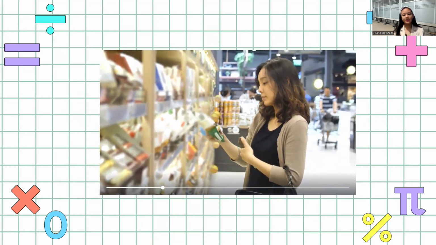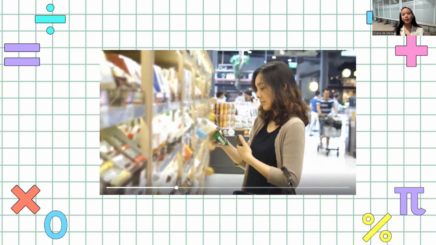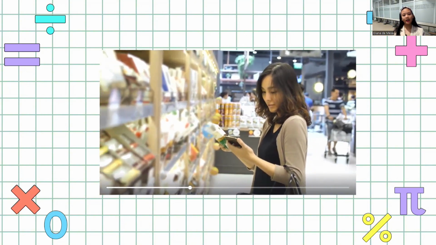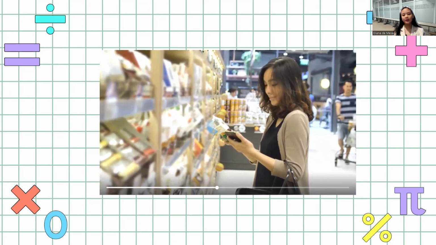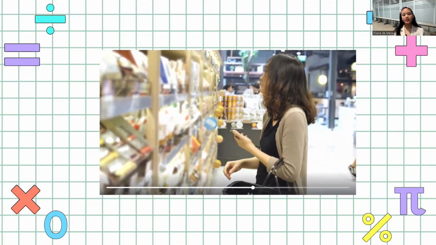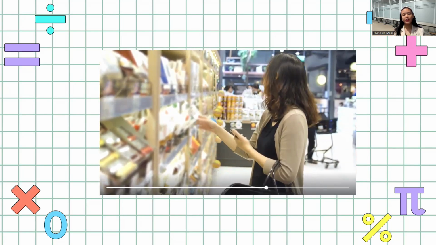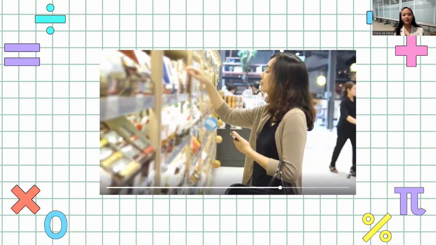Think of buying groceries. When you go to the supermarket, the more items you buy, the higher your total bill will be. This is an example of direct proportion. The cost increases in direct relation to the quantity of items you purchase.